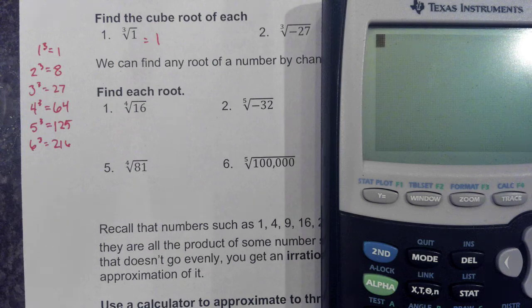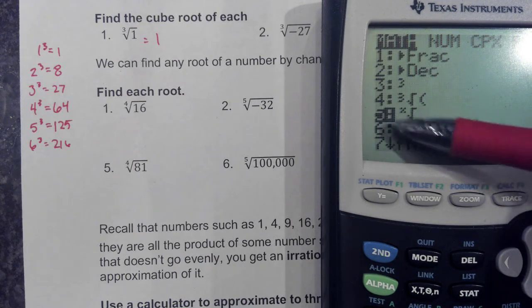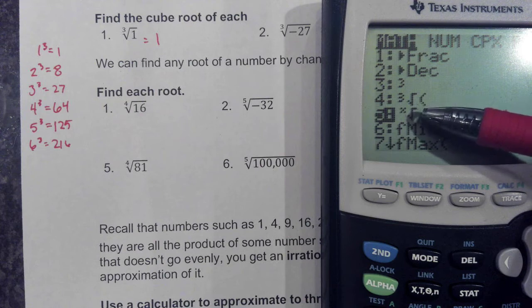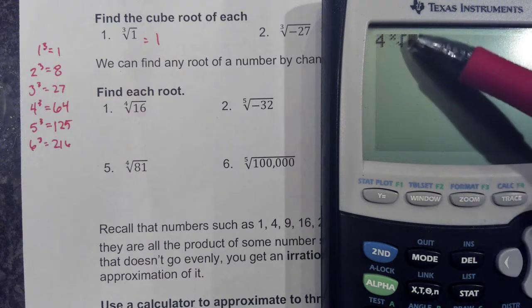So if your index is 4, like on number 1, you hit the 4 first, and mine's going to look a little different, but I'll show you. So look, this is what you're looking for. That's the symbol above the button you're looking at. So you're going to hit second, the one that's underneath that button. So it should look like this on your calculator too.